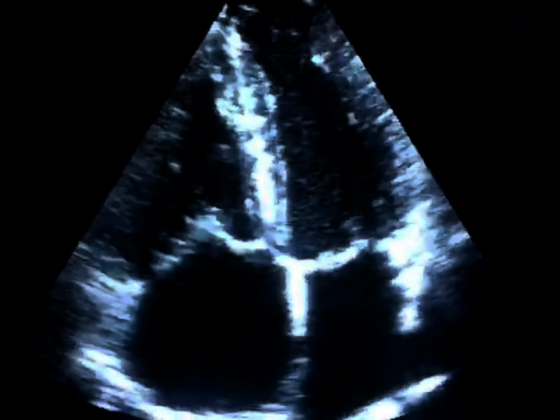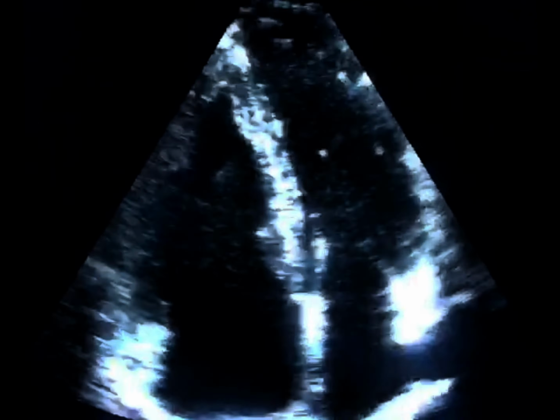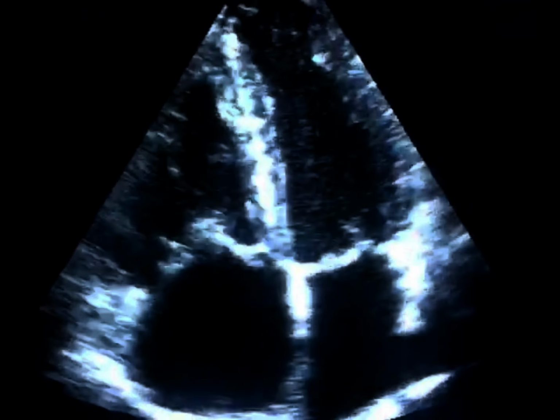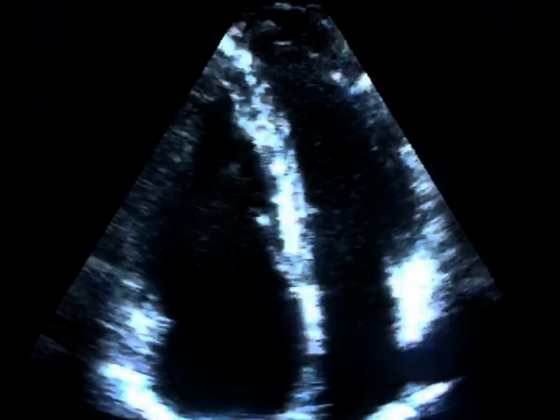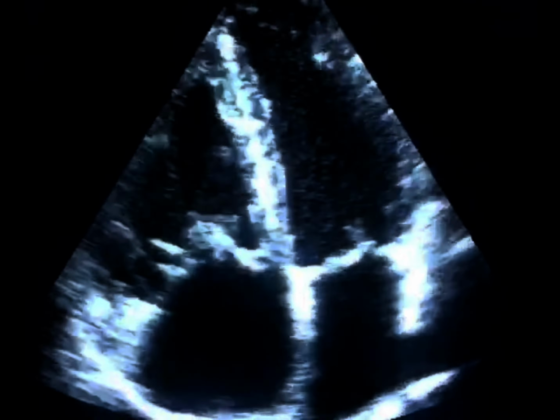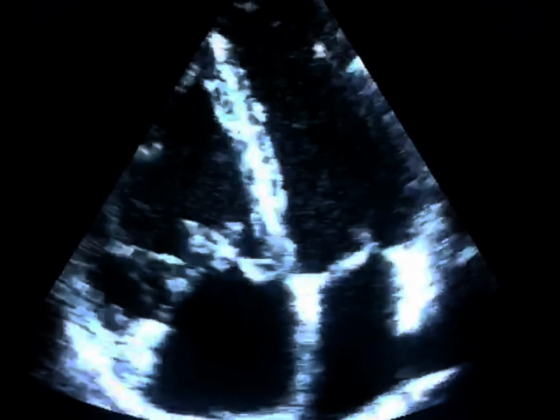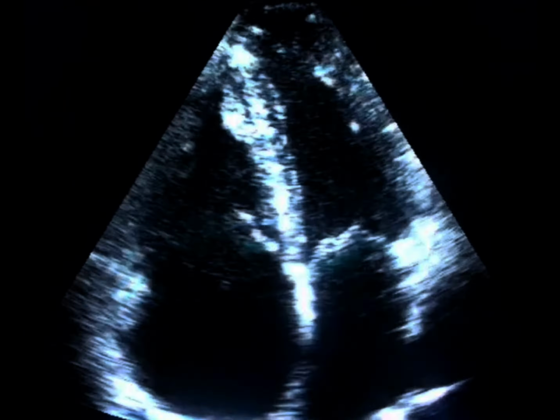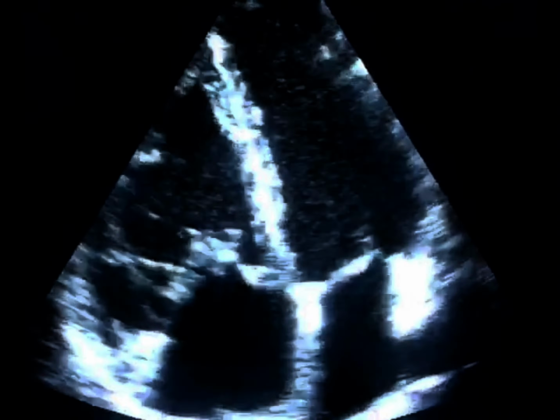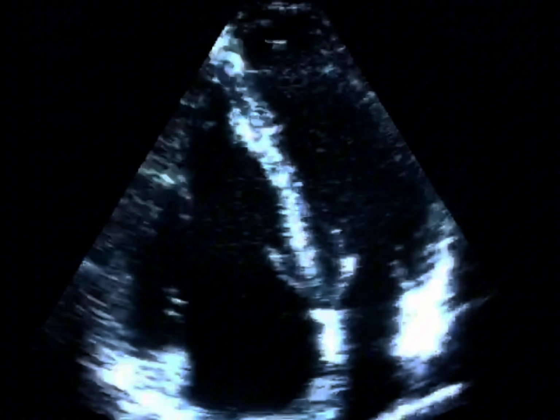Conclusion: right ventricular enlargement is typically associated with significant pathology. ASD is the most common cause, and the presence of an intact interatrial septum on transthoracic echocardiography cannot rule out all types of ASD.